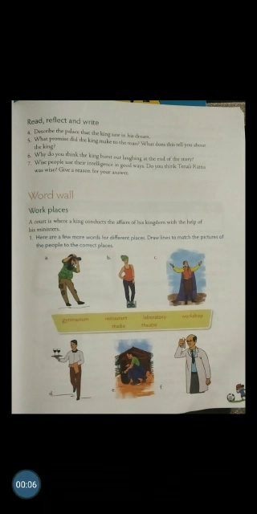So we did the Tenali Rama lesson, which is very interesting. We did the question answers also. Now today we are going to do the next set of question answers, and they are: describe the palace that the king saw in his dream. What type of a palace did he see?